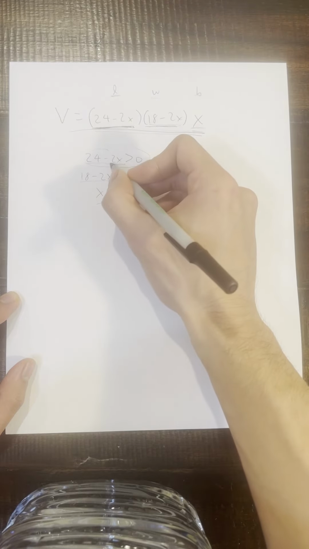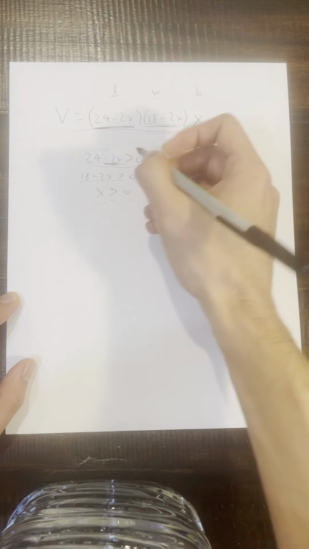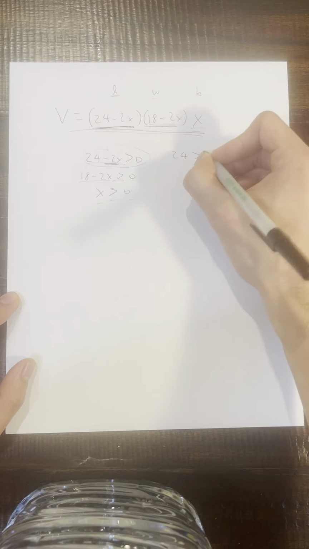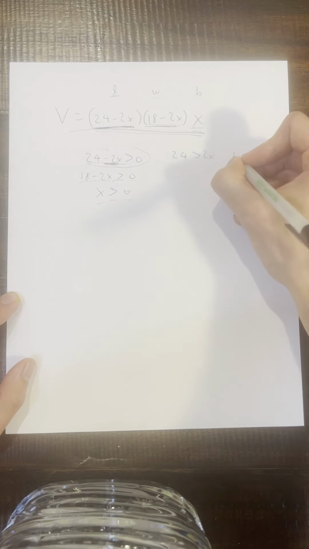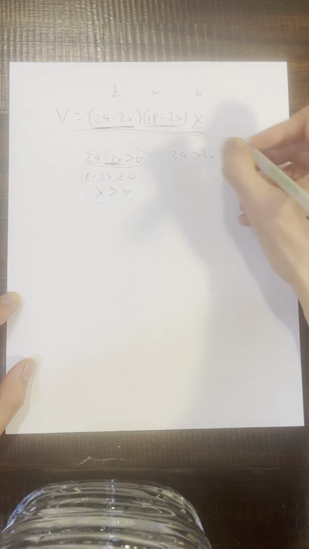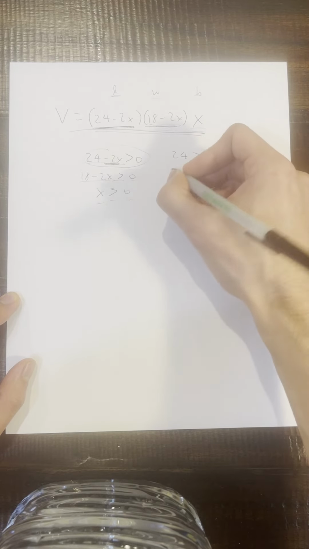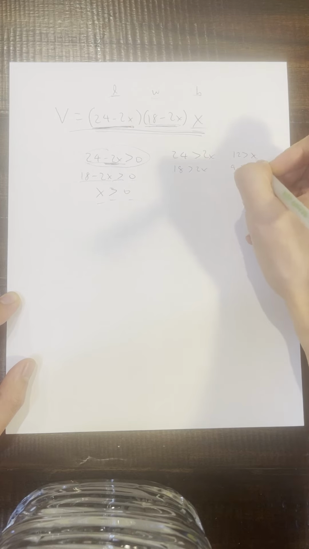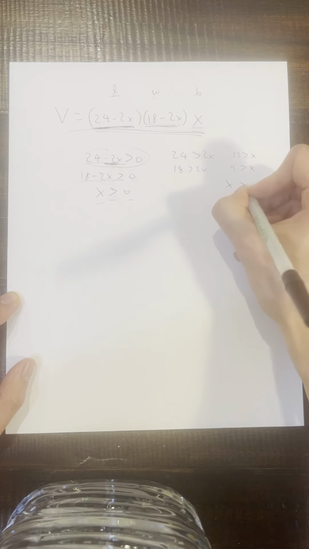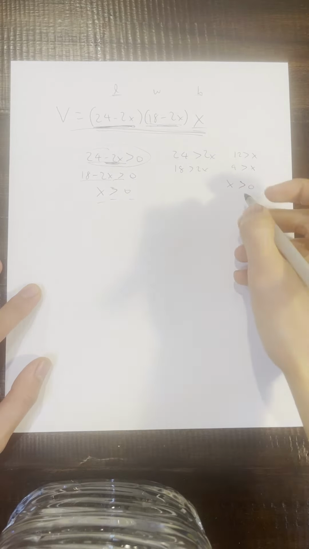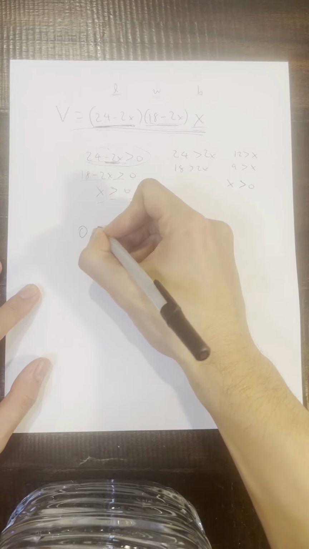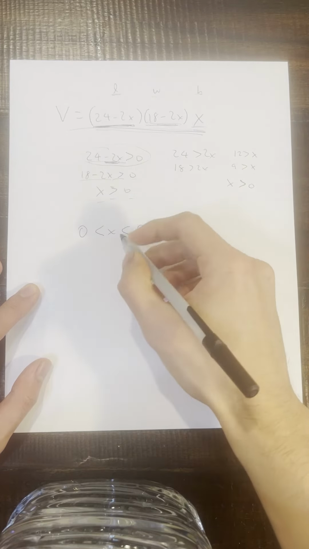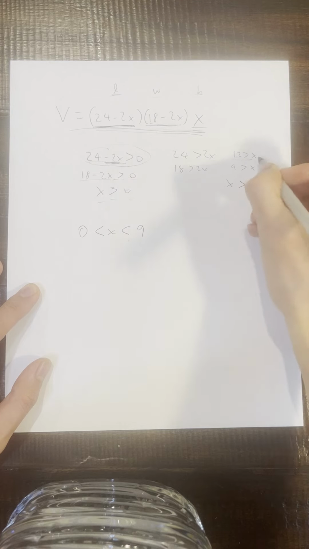I need to get x by itself. So let's add 2x to both sides. So 24 is greater than 2x. Divide both sides by 2, you get 12 is greater than x. For this one, 18 is greater than 2x, so 9 is greater than x. And then x has to be greater than 0. So we're going to just say 0 has to be less than x, which has to be less than 9, because if you're less than 9, you're always going to be less than 12.